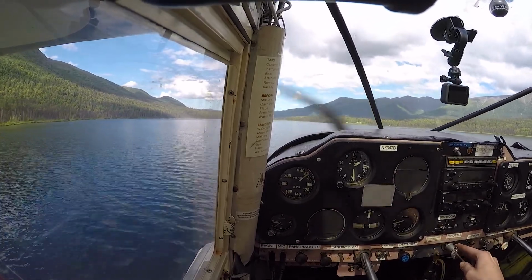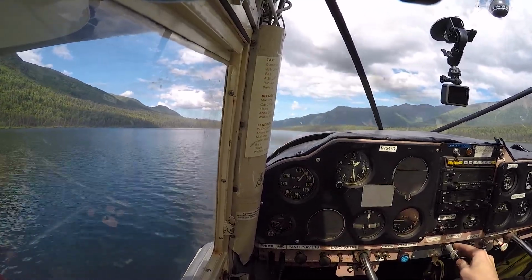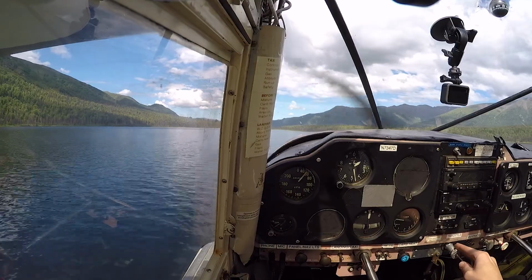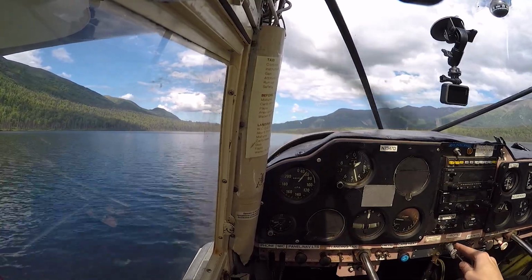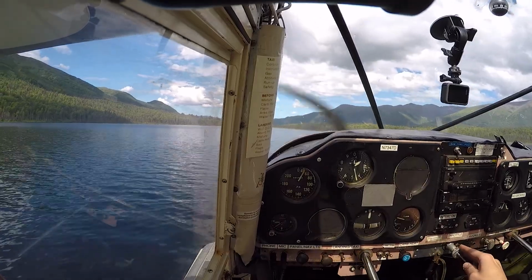All right, now get that pitch attitude up. And now set that power. So get a little bit more power. That's good. A little bit less, a little bit less. There you go. Hold that. Hold that attitude. A little bit higher. There you go. Now power out and stick all the way back.